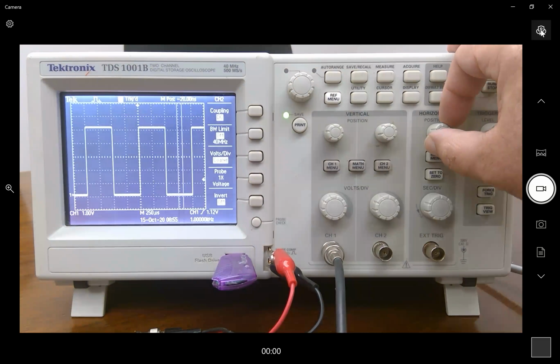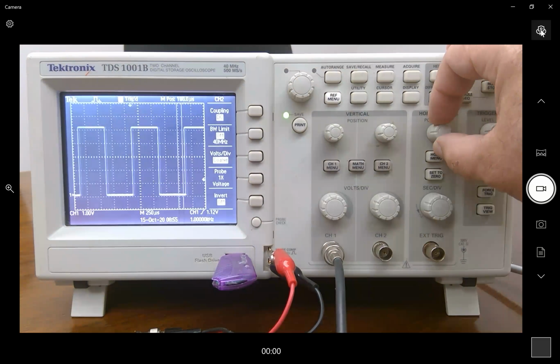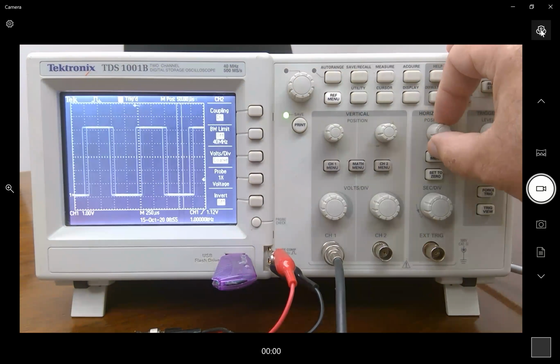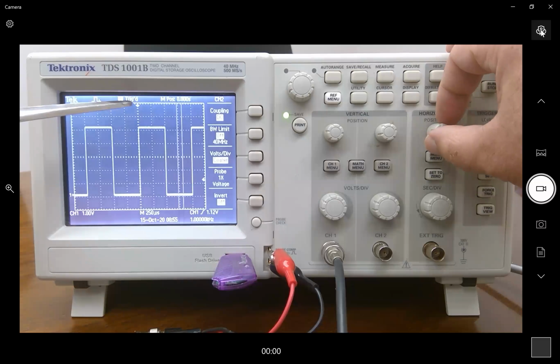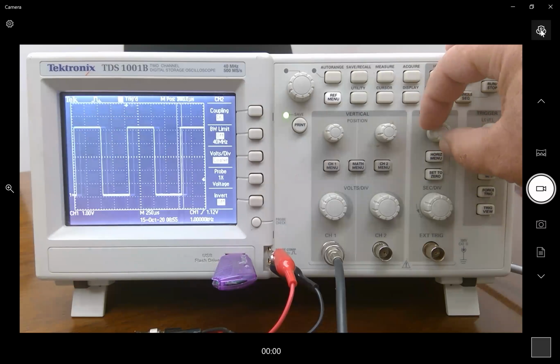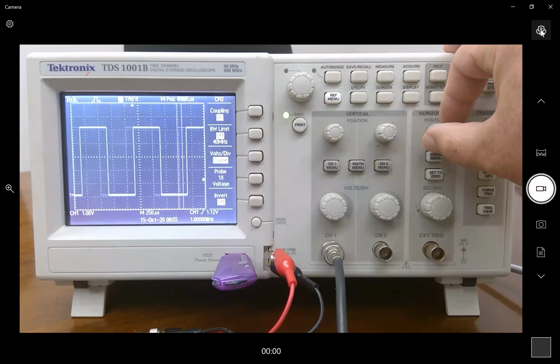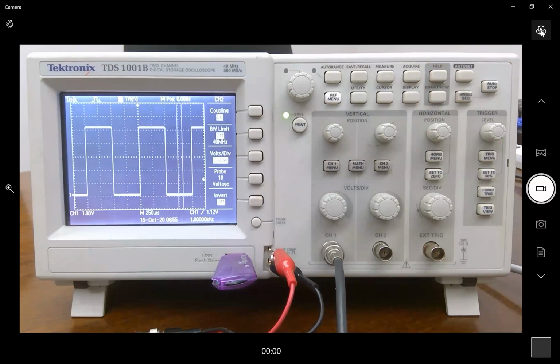As far as the horizontal position goes, you can see this slides it left and right, because this is the trigger spot. This is when it's triggered, and I can move that position around on this scope. You can't move it on all scopes, but you can on this one.